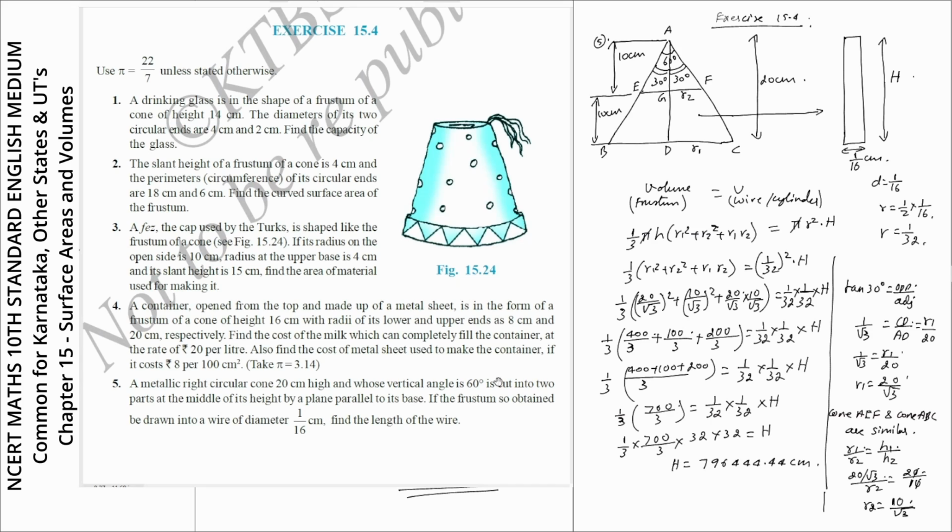And if I want to convert this into meter, h will be equal to 7964.44 meters, because 1 meter is equal to 100 centimeter. So to convert it into meter, I should divide by 100. Therefore I will get the height of the cylinder, or the length of the wire, as 7964.44 meter. And that completes this problem and this exercise.